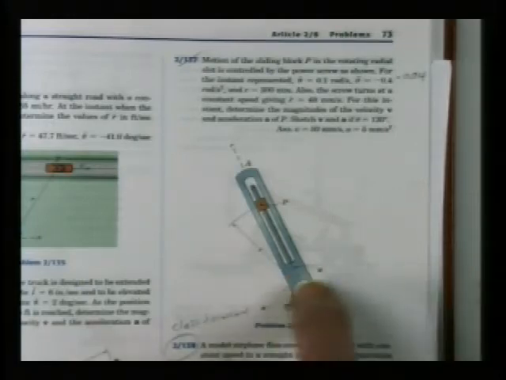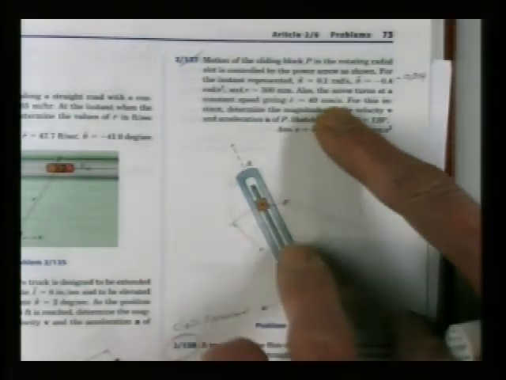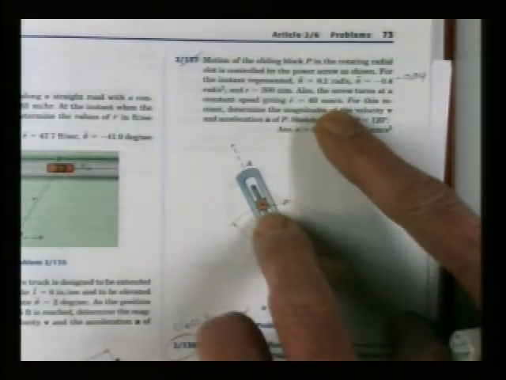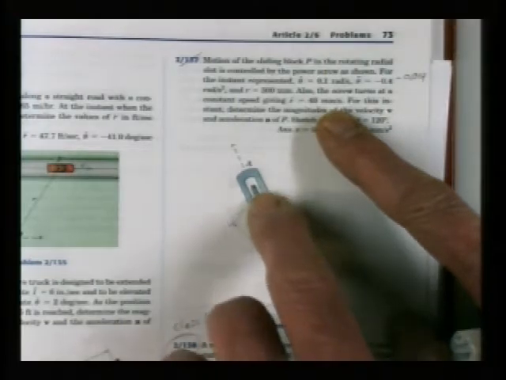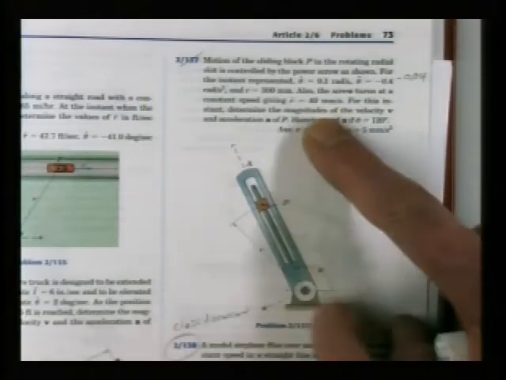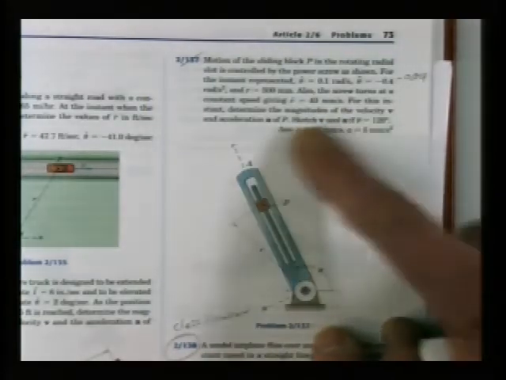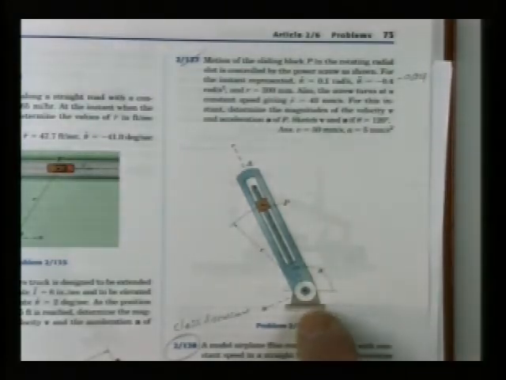So we also notice that because of the power screw here, the pin is moving physically outward at the same time the rotation of the arm is happening. It's moving physically outward at 40 millimeters a second. At this instant, determine the magnitude of the velocity and acceleration, and then sketch those if the angle theta is 120 degrees.